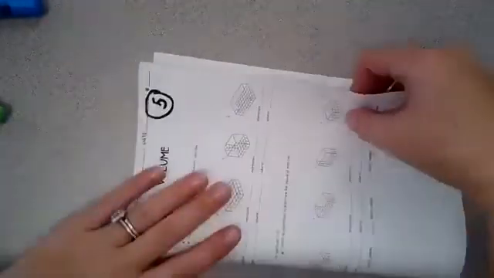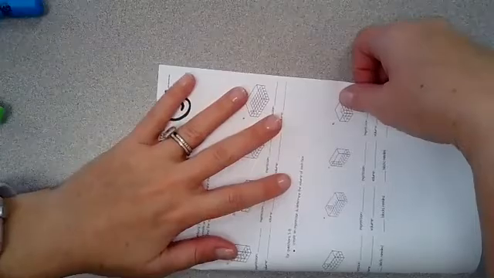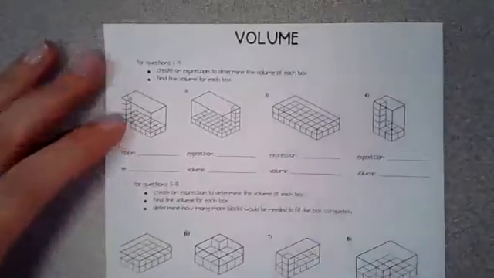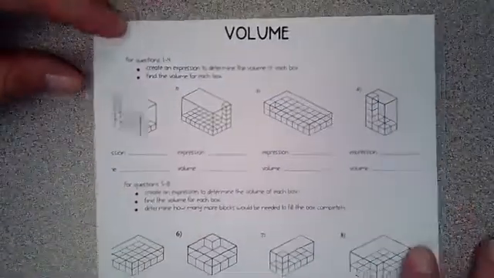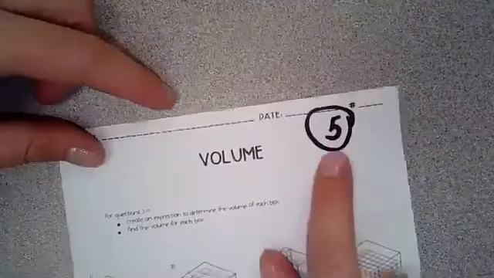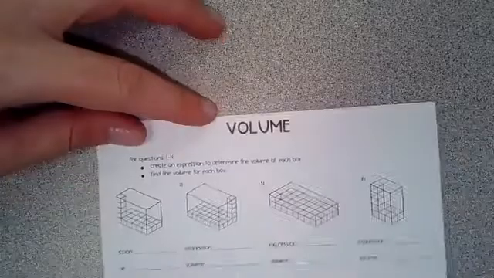Okay, so first off, I want you to take the page and fold it in half because there's way too much information on the whole page as a whole. Let's just focus on one side at a time. We're going to focus on the side that does not say the 5 on it. We're going to go to the other side.